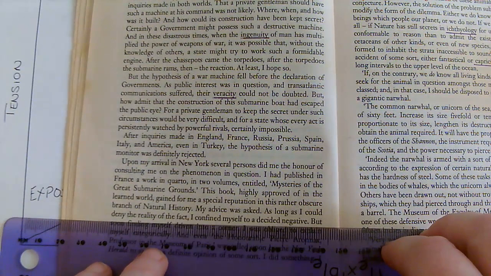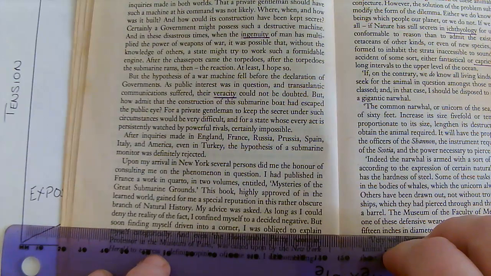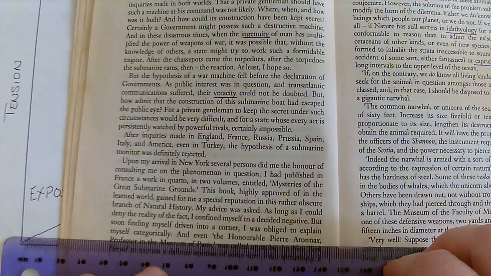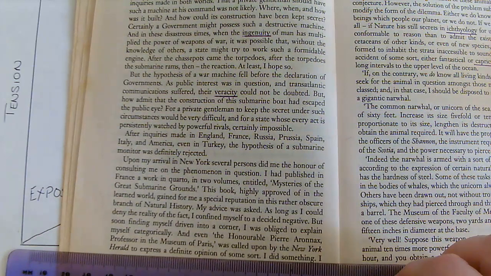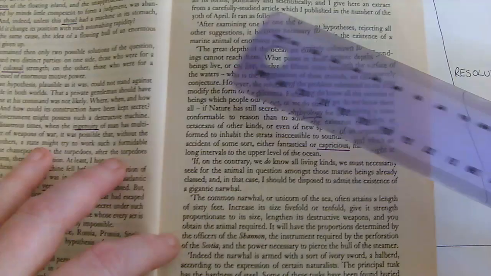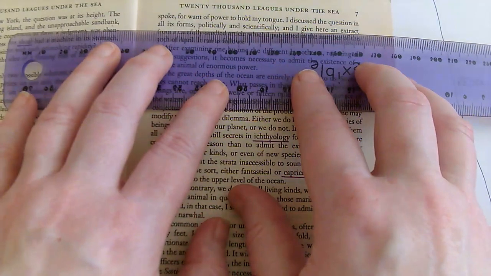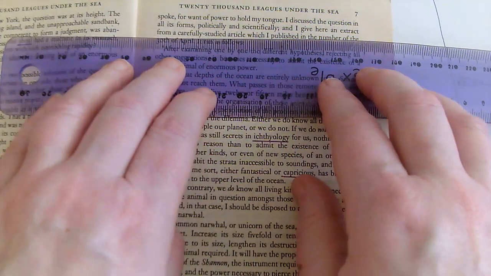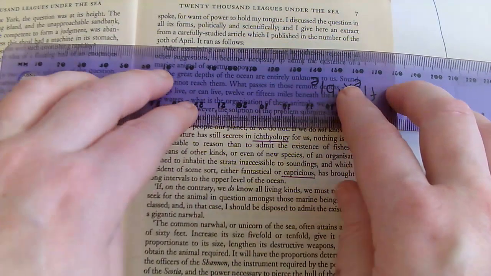As long as I could deny the reality of the fact, I confined myself to a decided negative. But soon finding myself driven into a corner, I was obliged to explain myself categorically, and even the Honourable Pierre Aronnax, professor in the Museum of Paris, was called upon by the New York Herald to express a definite opinion of some sort. I did something. I spoke for want of power to hold my tongue. I discussed the question in all its forms, politically and scientifically. And I give here an extract from a carefully studied article which I published in the number of the 30th of April. It ran as follows.